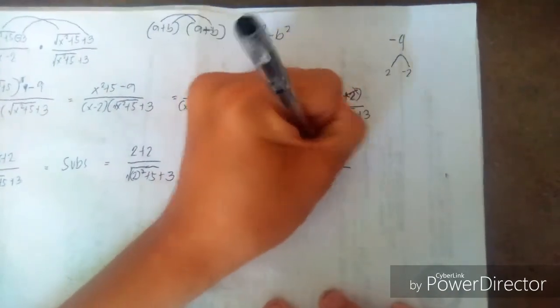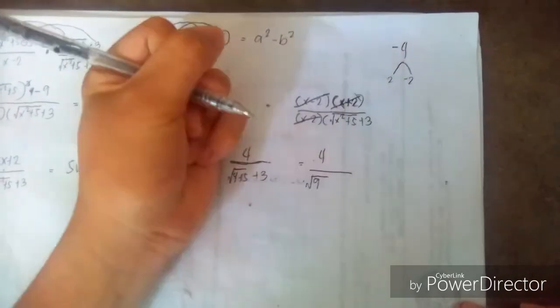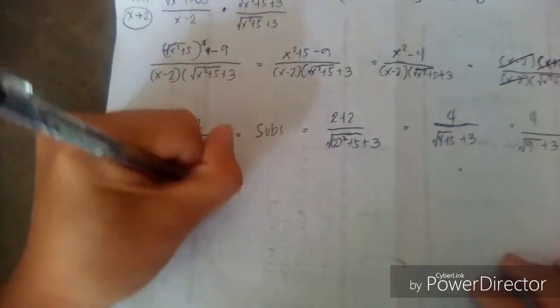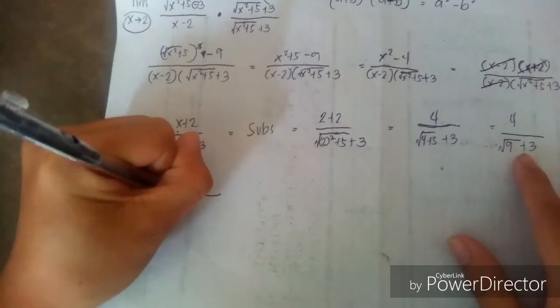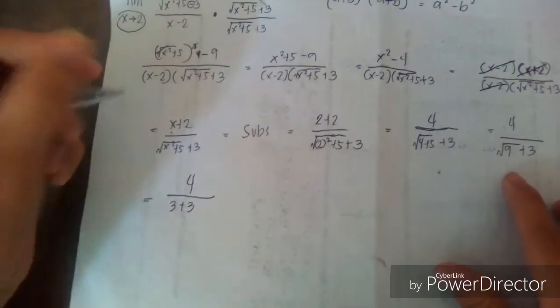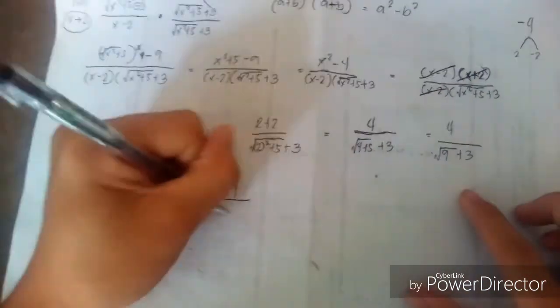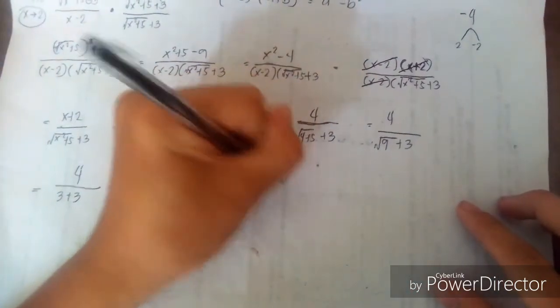And then 4 plus 5 is 9, the square root of 9, plus 3. We have 4, the square root of 9 is 3. Then copy the 3. So we have 4 over 6. Simplifying 4 over 6, that's 2/3.